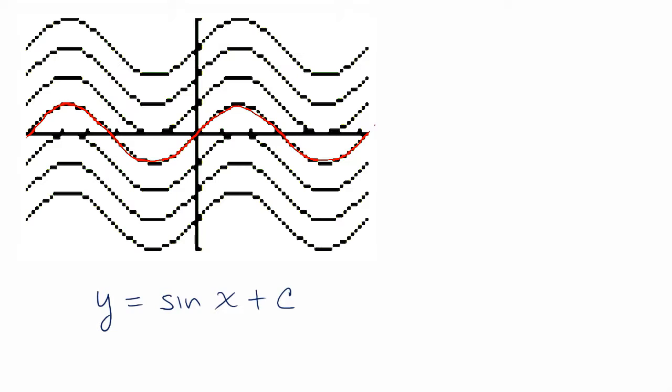And now, by simply changing the c value, that would give us a vertical shift of the graph of y equals sine x. So the equation y equals sine x plus 1 would move the red graph up 1 unit. So this would be y equals sine x plus 1. And if we wanted this one right here, we would have that as y equals sine x, and that one we shift down 2 units, so that would be y equals sine x minus 2.